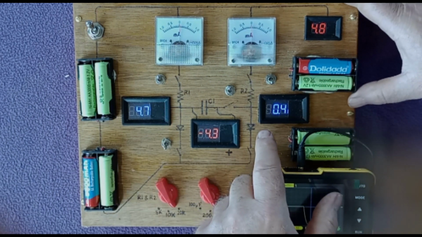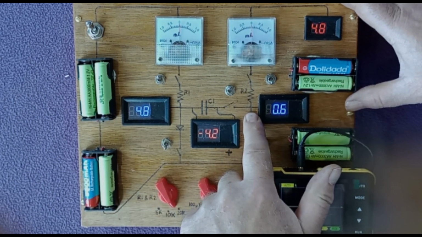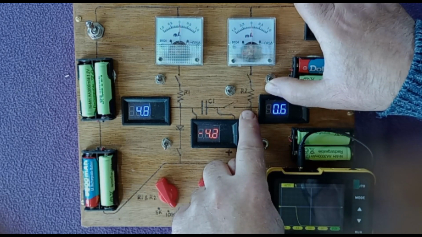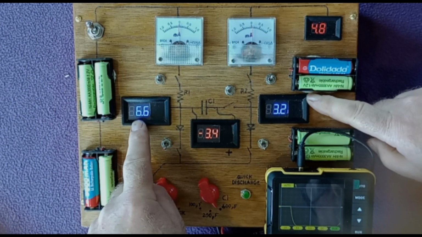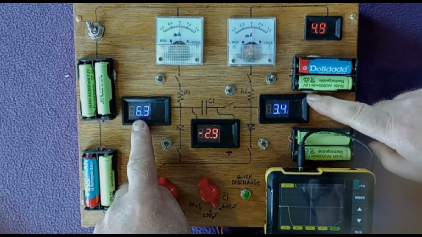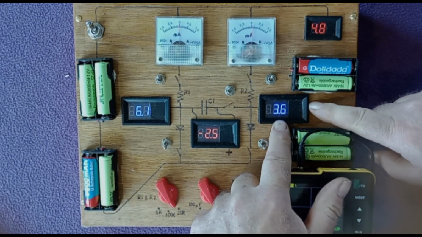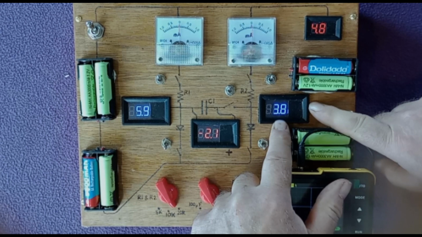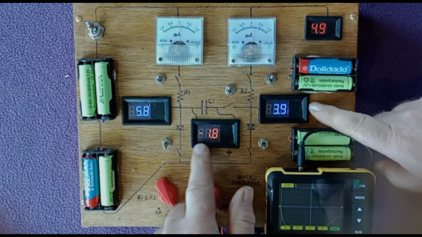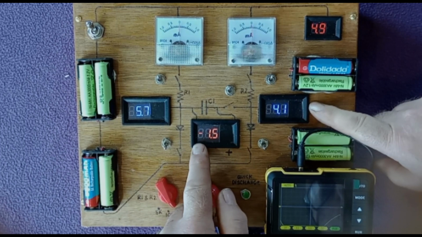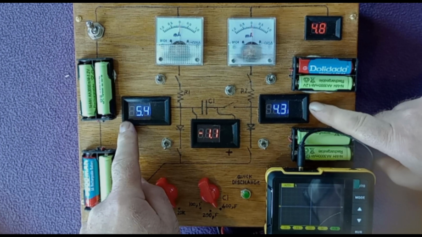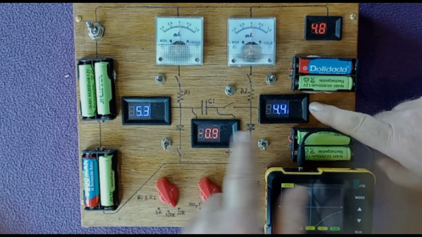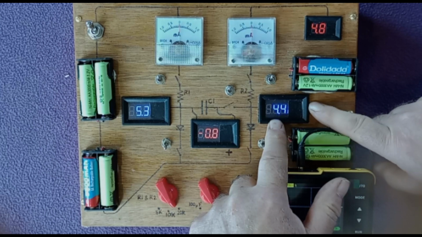So I'm going to disconnect here, and I'm going to put R2 into the circuit. Here we go. Now look at this. We've got the meter here on the left climbing up to nearly 7 volts, and this one dropping down to 3 volts. And slowly, as the voltage across the capacitor drops, the meter here on the left is coming down to 5 volts, and this one here is coming back up to 5 volts.